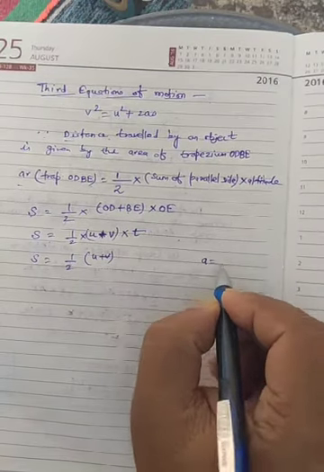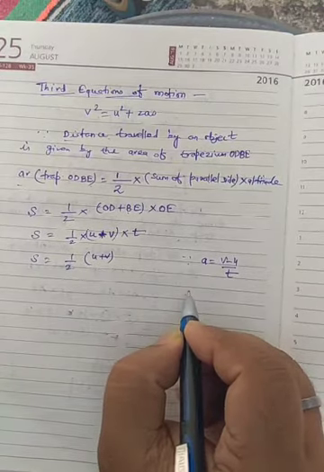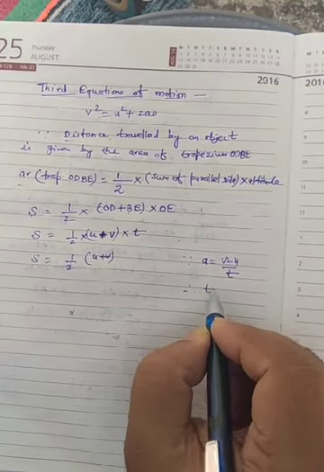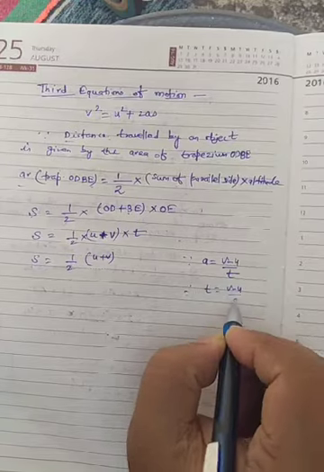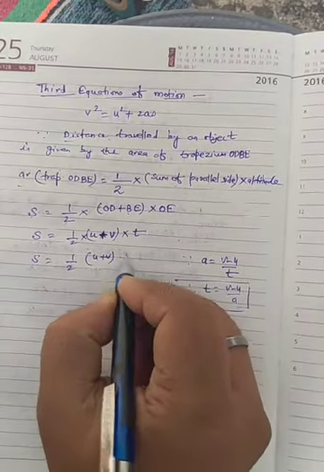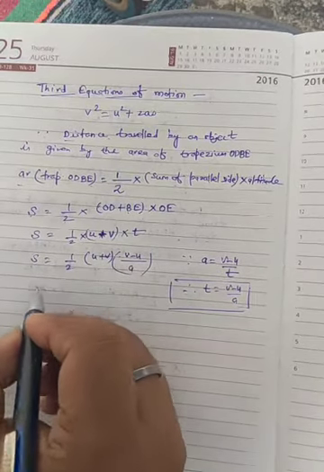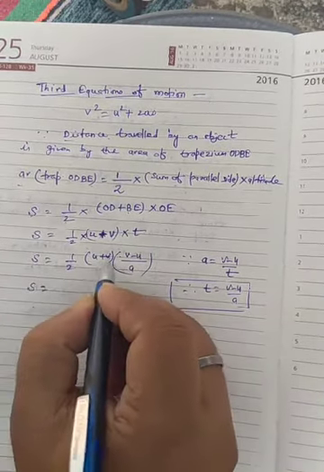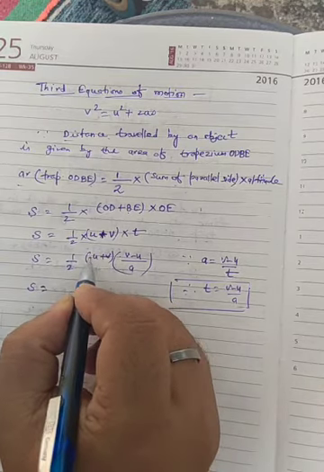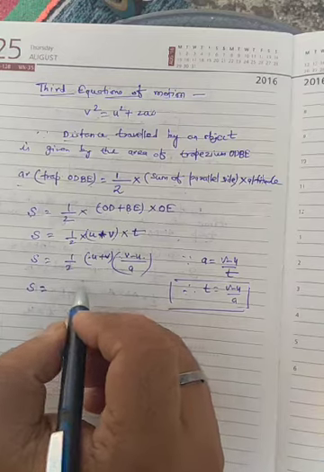Now we know that A equal to B minus U by T, so we can write T equal to B minus U by A. We can put here B minus U by A. So S equal to half into B plus U into B minus U by A. So A plus B, A minus B, that means A square minus B square.